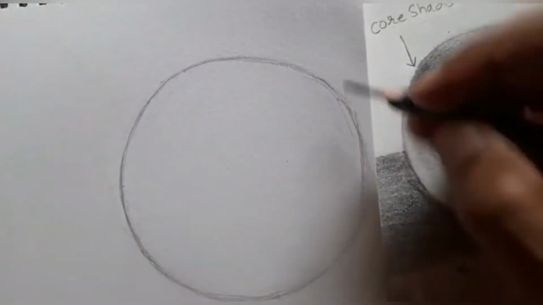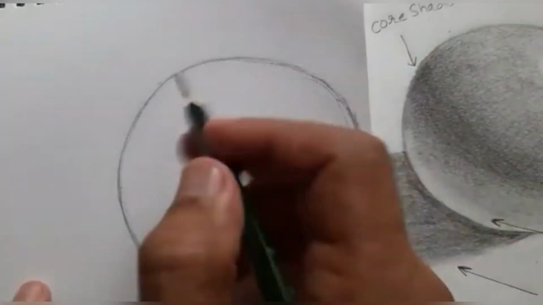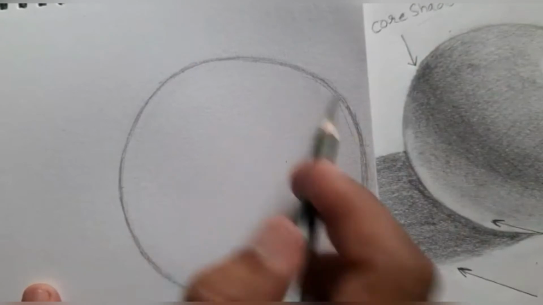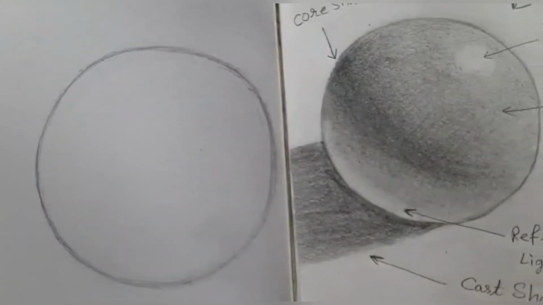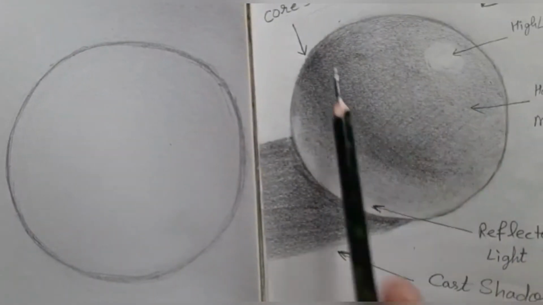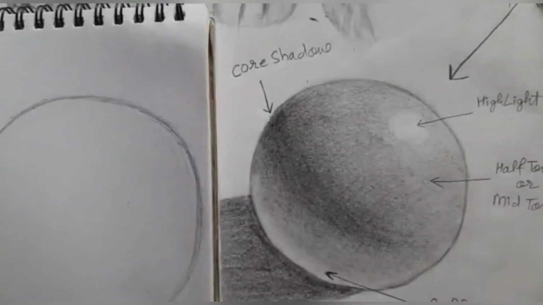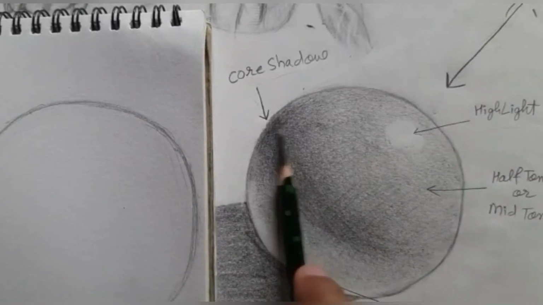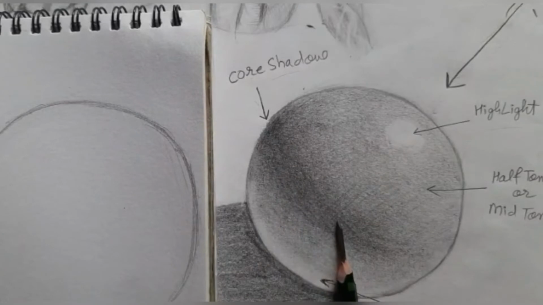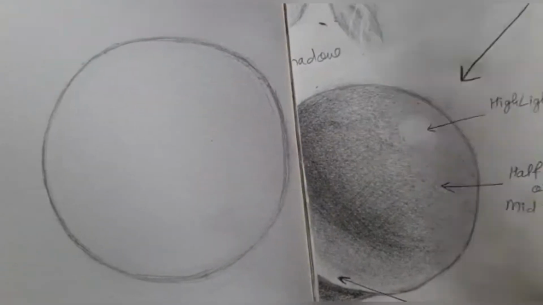Enough. I think this is okay. Let's start the process. Now look at here. You already know this. I will start the process from the core shadow. Light source is here. You can see the light is coming from here. I will start from the core shadow because this is the darkest area and I need to cover the darkest area first. And I will start the process with an HB pencil.